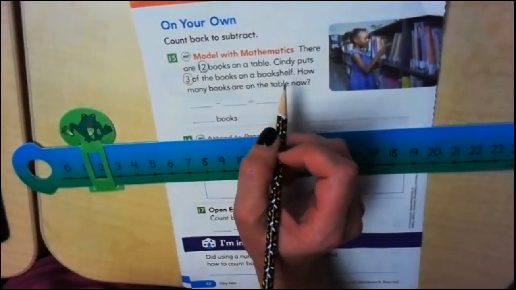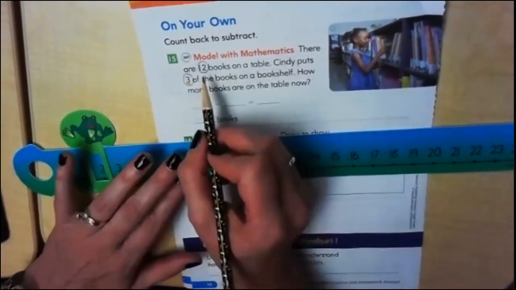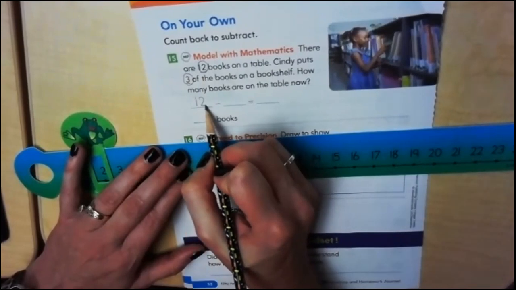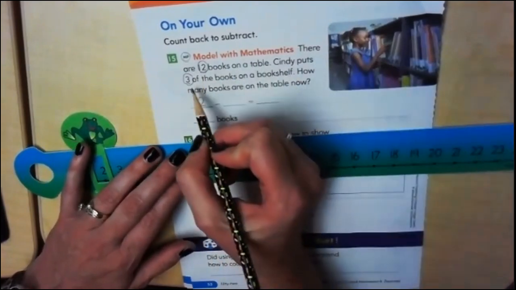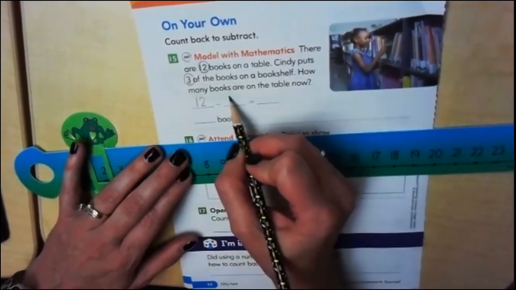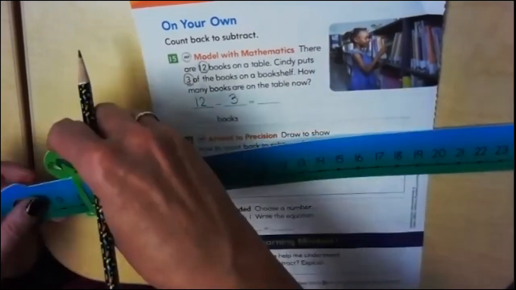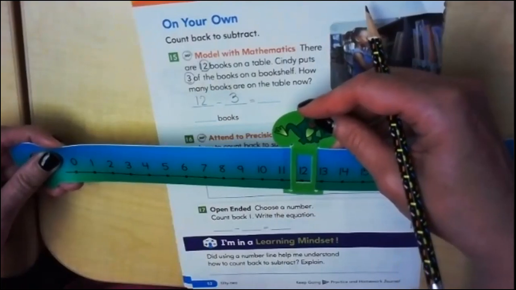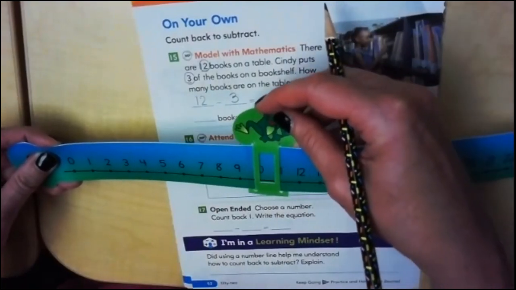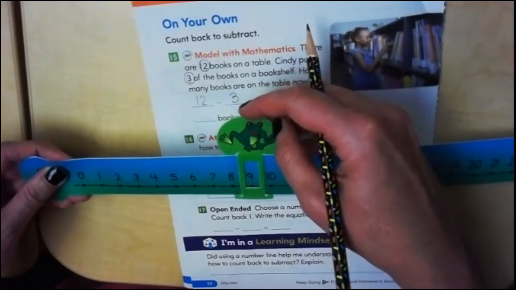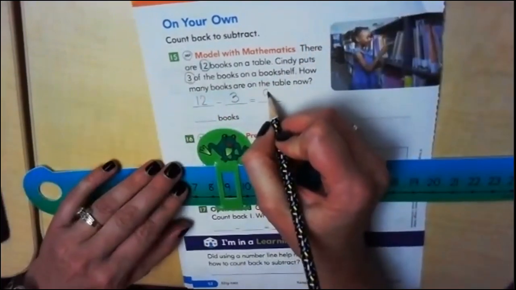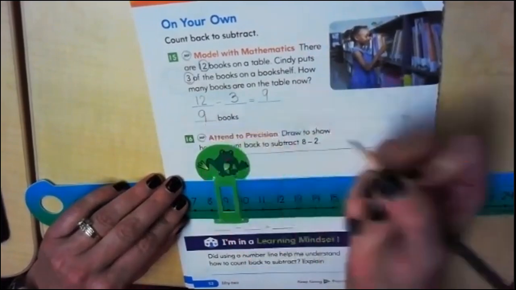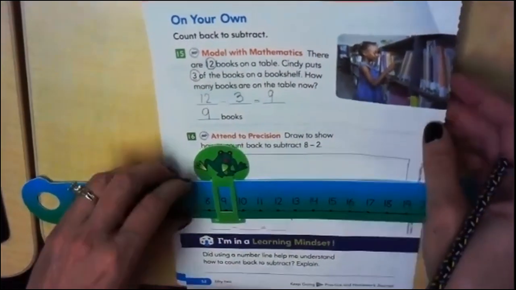All right, so we started with the number 12 because there were 12 on the table. She took them off the table and put them on the bookshelf, and not just some, she put 3. All right, so if we start with the number 12 and we take away, count back, 1, 2, 3, 12 minus 3 equals 9. Now there are 9 books on the shelf.